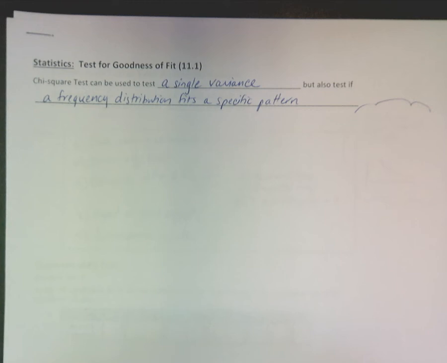So if you are doing a project on which sport do you like better, which I hope you're not doing a project on that. I hope you actually have some kind of smart thinking behind your project. But let's say, which sport do you like better? Basketball, baseball, football, okay? You could use a chi-square test to see if the frequency distribution fits some kind of pattern, okay?